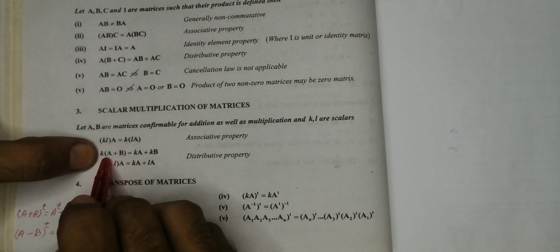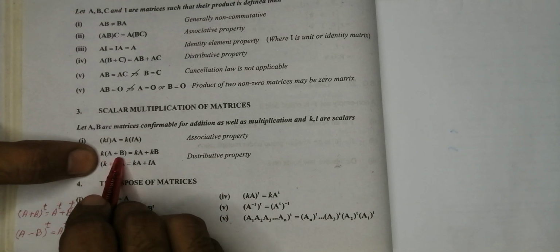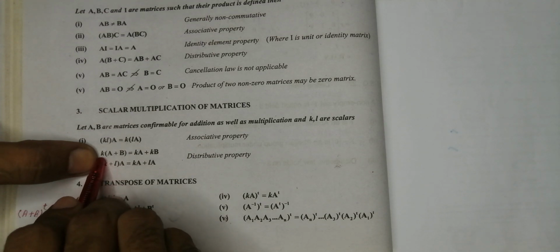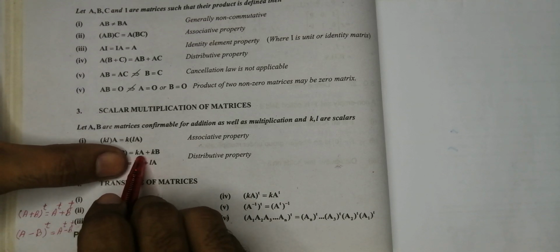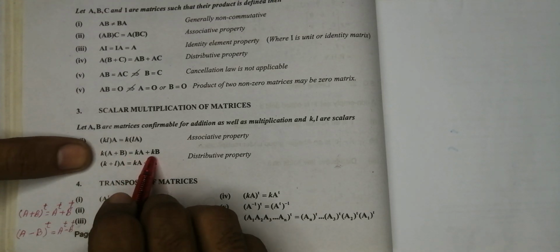And K into (A plus B) is equal to KA plus KB. Here it shows that if we first add A and B, then their resultant is multiplied by the scalar number K, it will be equal to first multiplying the matrix A with the scalar and B with the same scalar, and after that adding them. This resultant will be the same. It means we first add two matrices and then multiply by a scalar, or first multiply both the matrices by a scalar number and then add them, both the resultants will be the same.